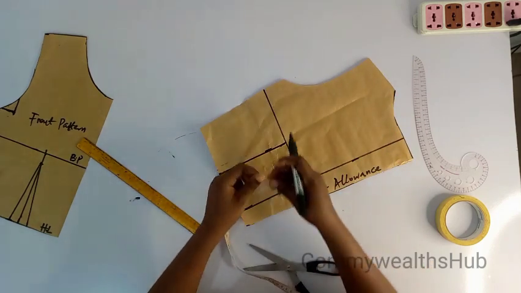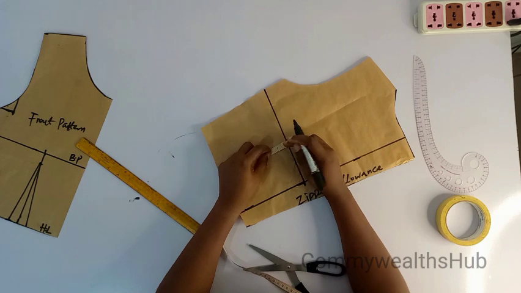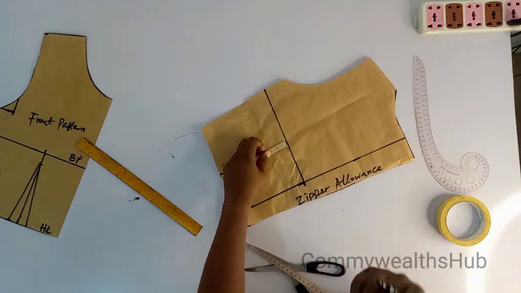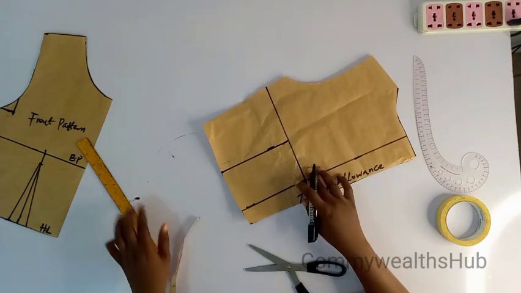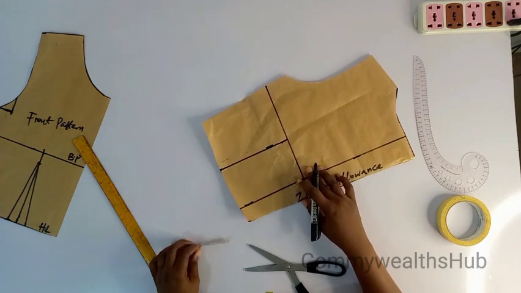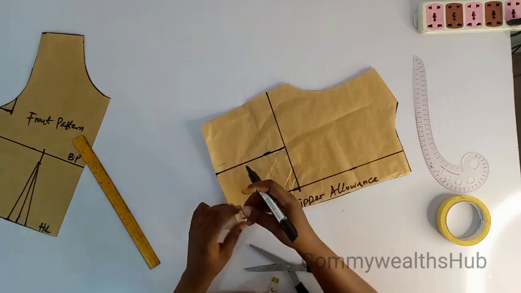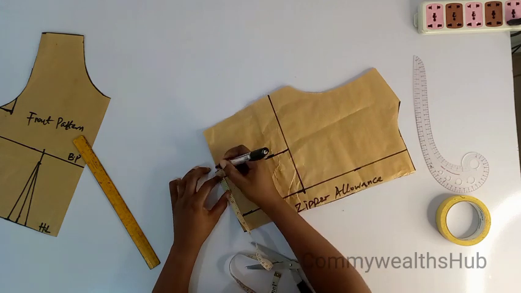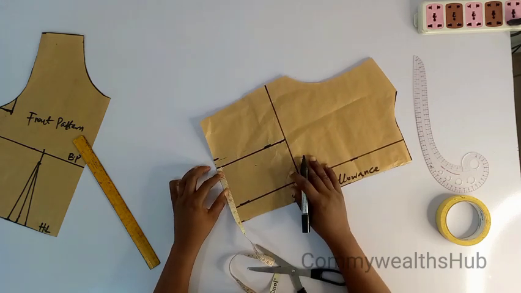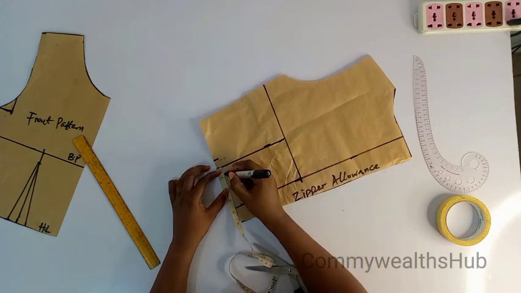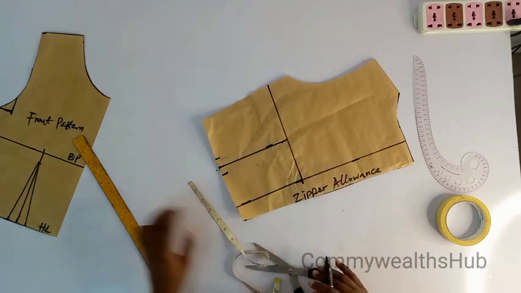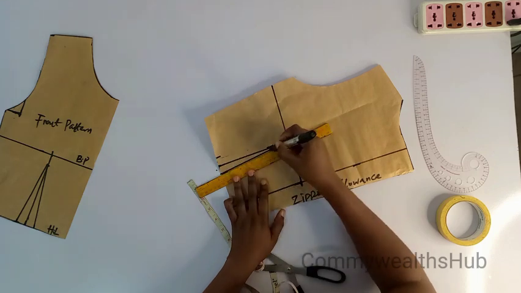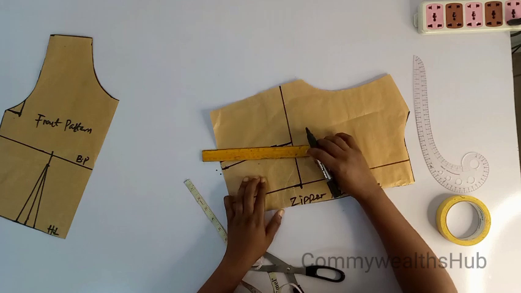Come down by 1 inch. For the back, you can decide not to come down by 1 inch. But for the front, there is a reason why you come down by 1 inch, because of the bust. You understand? Because of the bust. So now, let's give our dart allowance, which is 0.75, that is 3/4 of both sides. So let's connect it this way, and then this other one too.